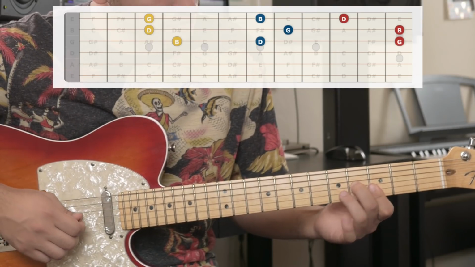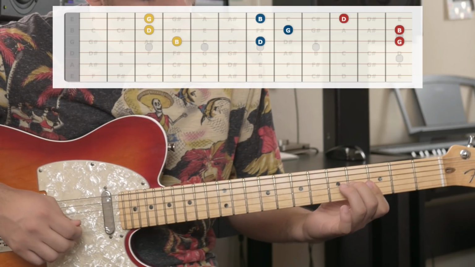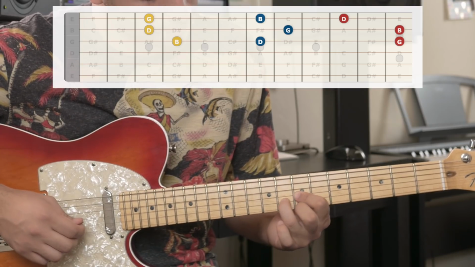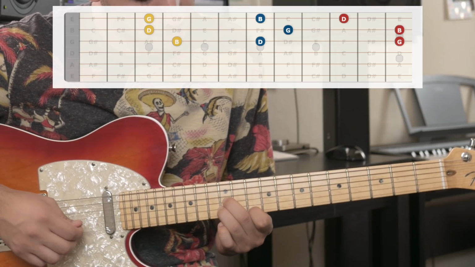First and second inversion. Second inversion. Root position. Now that's only for G major. You can do the same thing for C major.